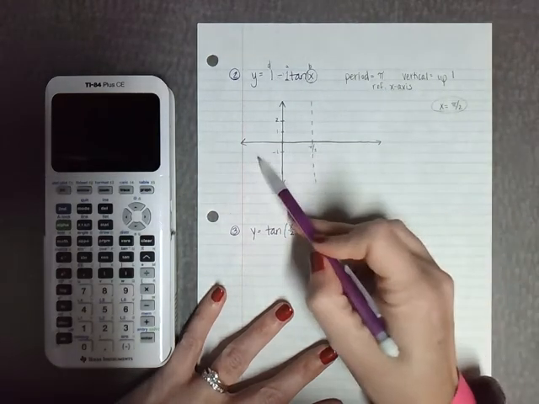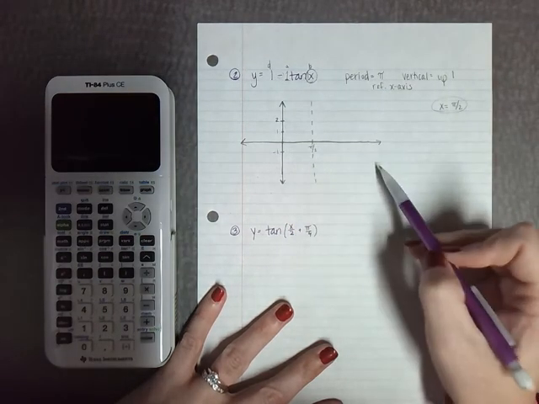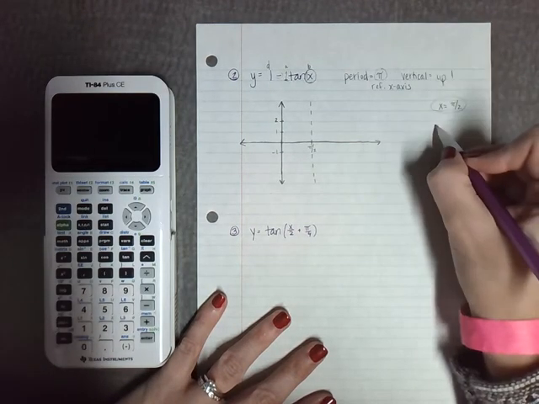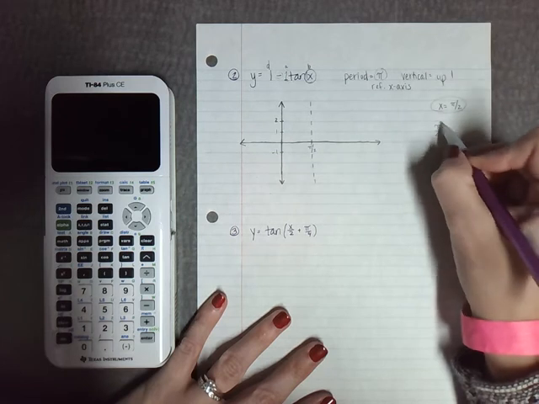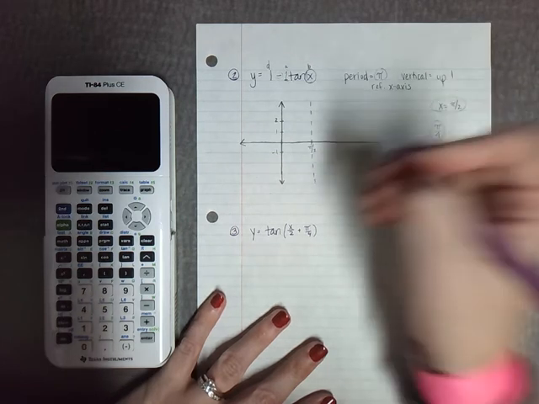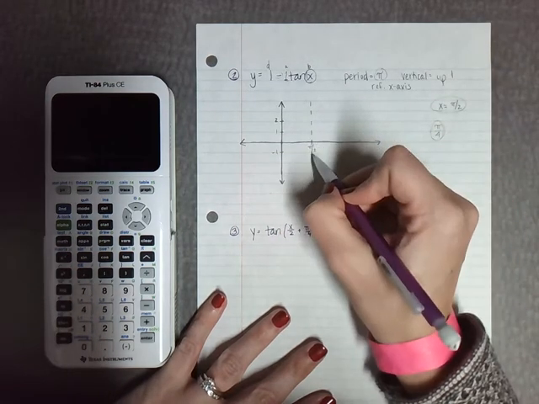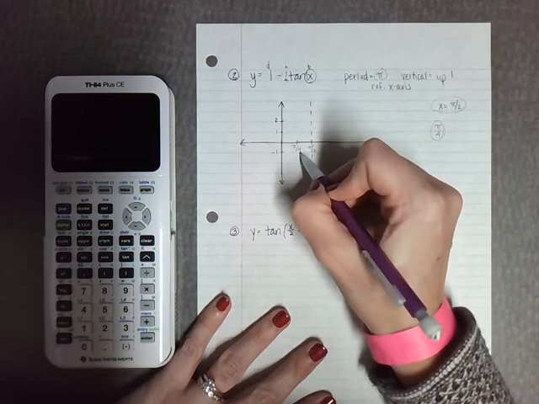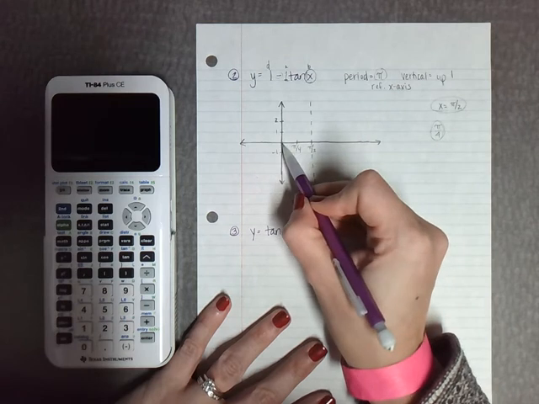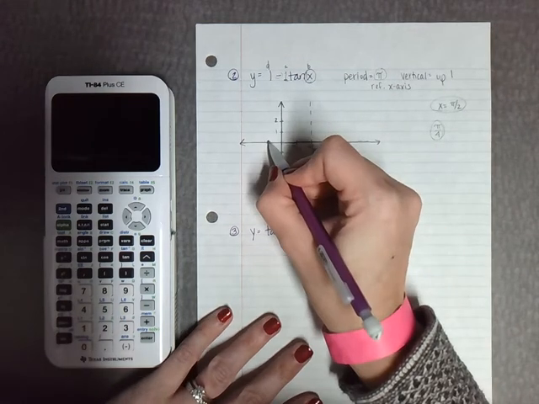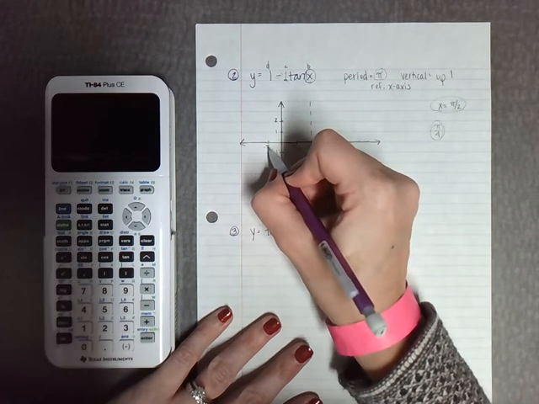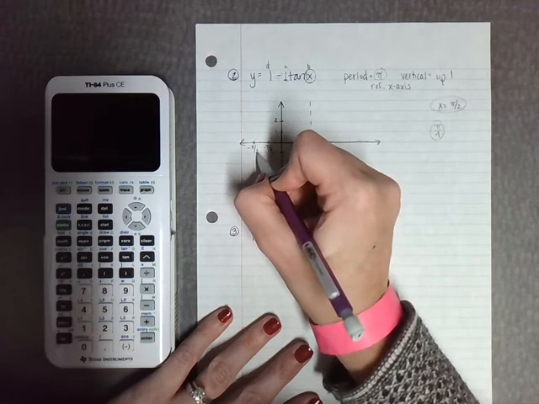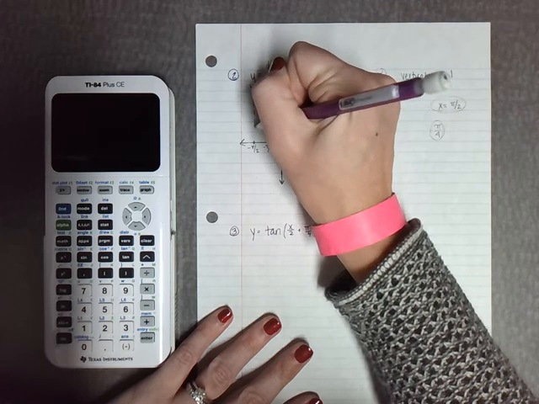And then we're going to count backwards 4 times and forwards 4 times to get our other 2 asymptotes. Now, if our period is π, when we divide that by 4, π/4 is what we're going to count by. So I'm going to count backwards first. If I'm at π/2 and I go back a 4th, I'm at π/4. If I go back another 4th, I'm at 0. If I go back another 4th, I'm at -π/4, and then another one would be at -π/2. So -π/2 would be the next asymptote.